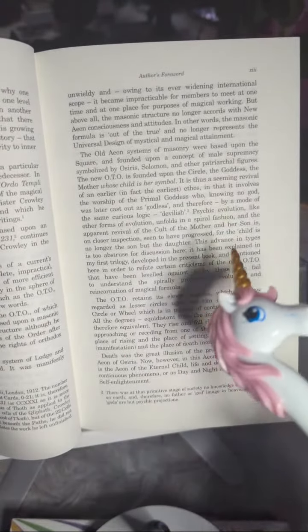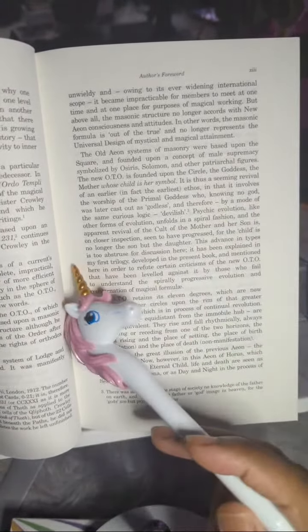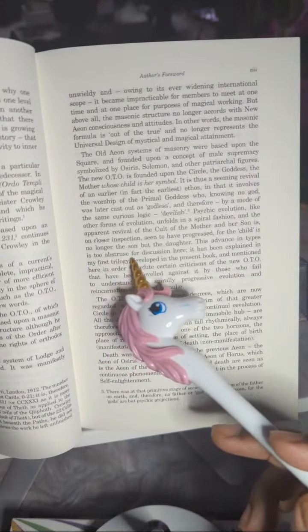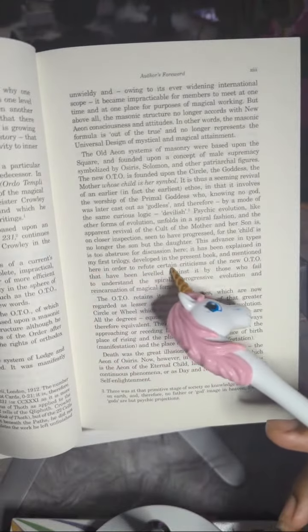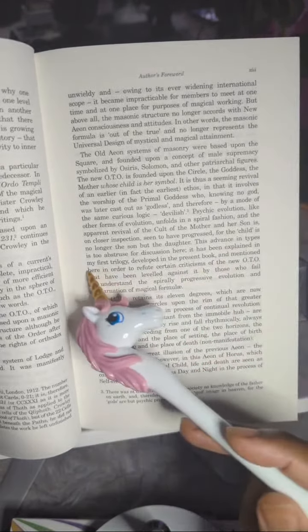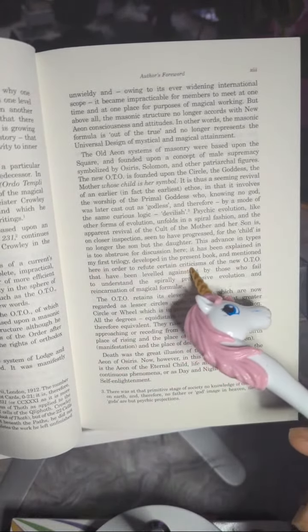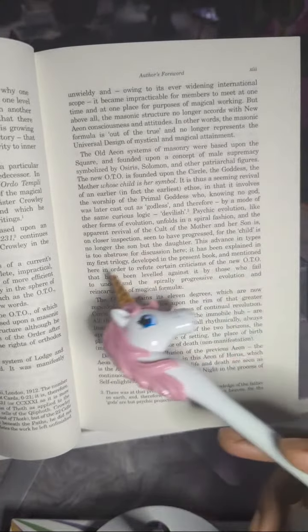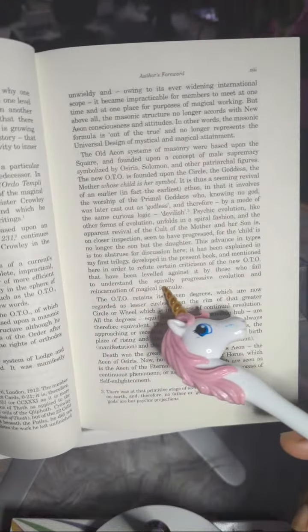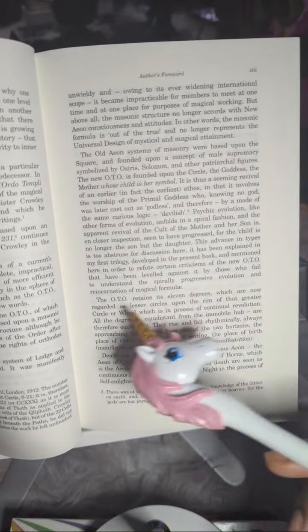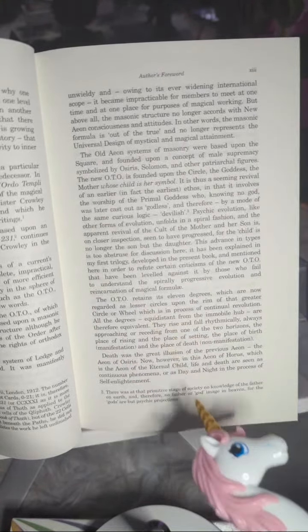Most people ain't gonna understand that. This advance in types is too abstruse for discussion here. It has been explained in my first trilogy, developed in the present book, and mentioned here in order to refute certain criticisms of the new OTO that have been leveled against it by those who fail to understand the spirally progressive evolution and reincarnation of magical formula.